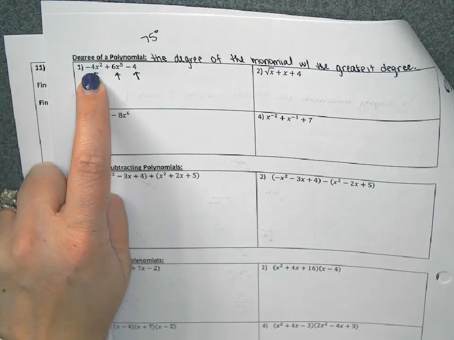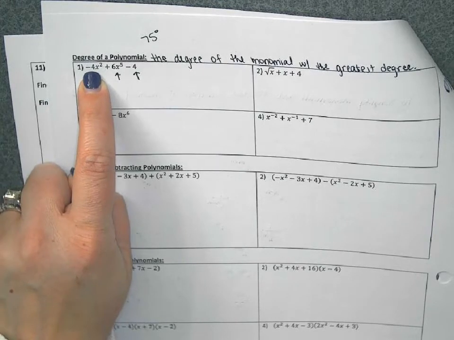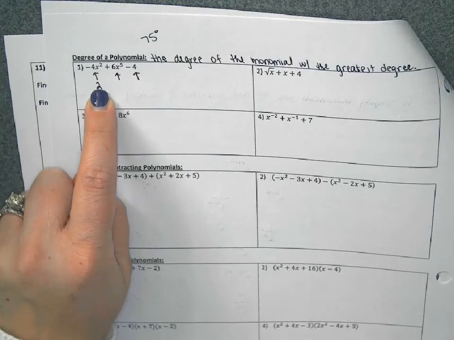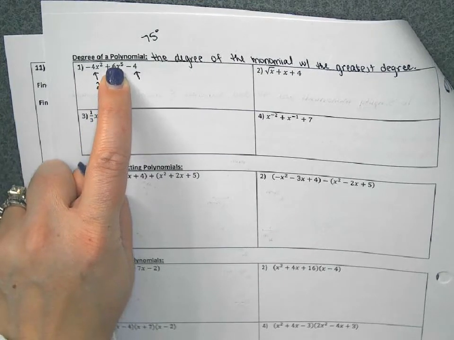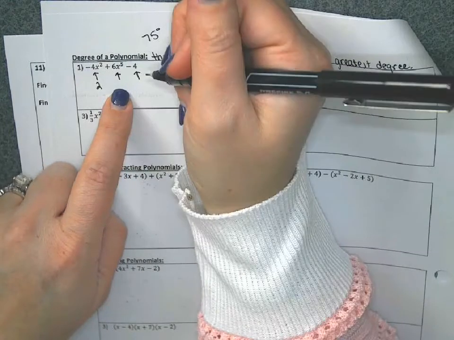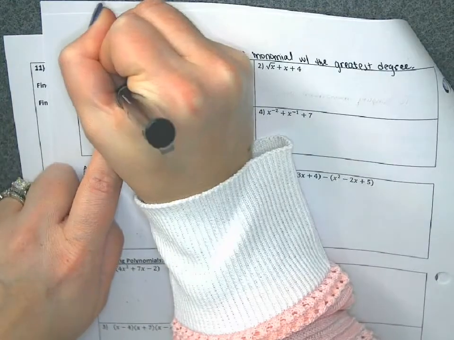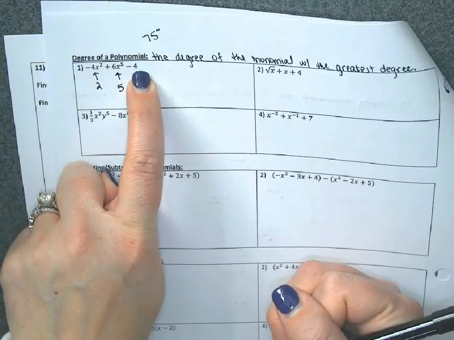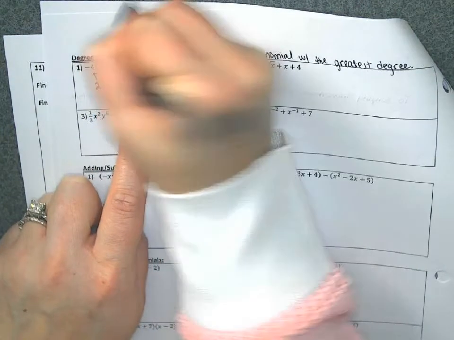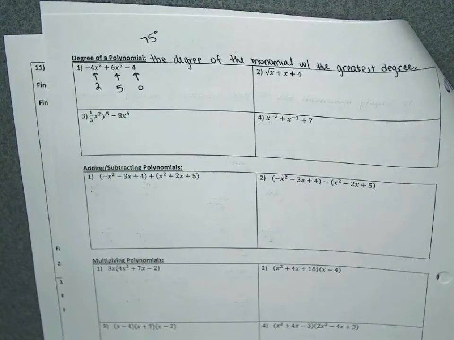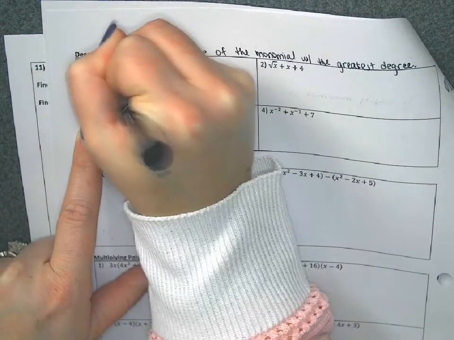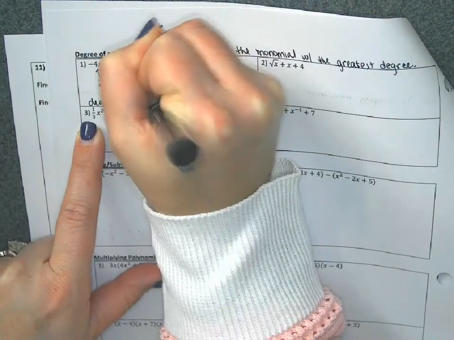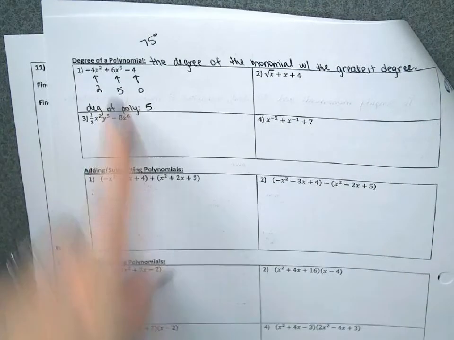Or you're looking at how many variables are there. Right there we have xx. So technically there are 2 x's there, so it's 2. Here you have x to the 5th, so it would be xxx. So that degree is 5. This has no x's, so it's actually 0. Okay? So the degree of this polynomial would have to be 5 because it's the highest number there.